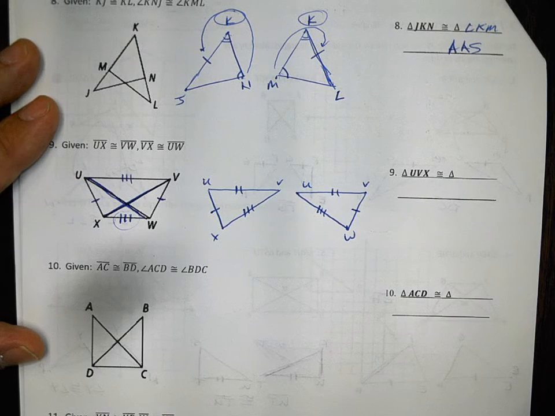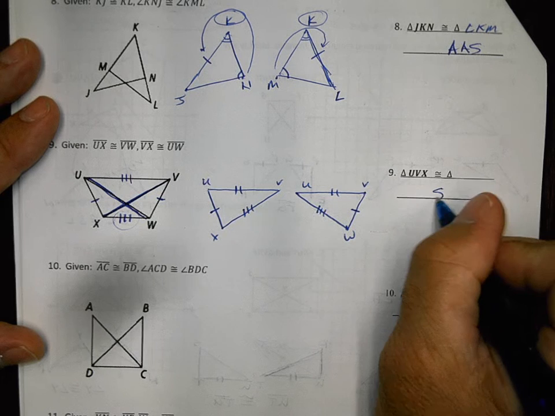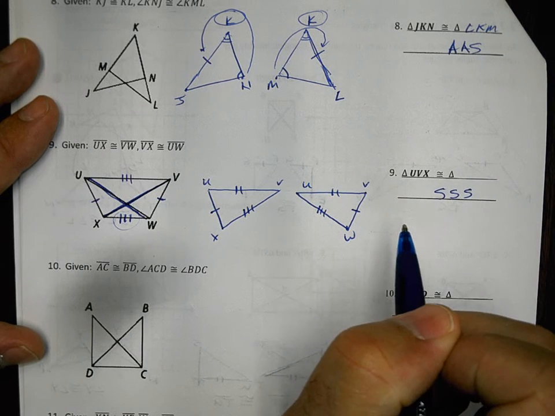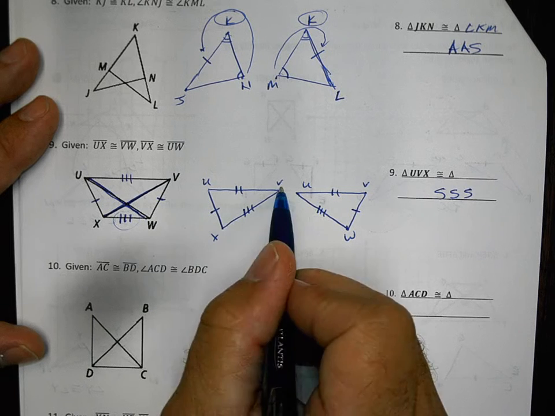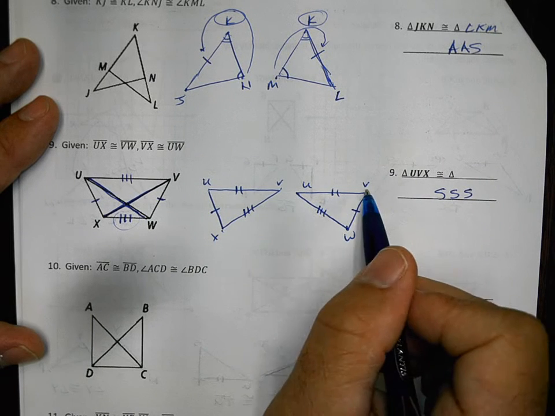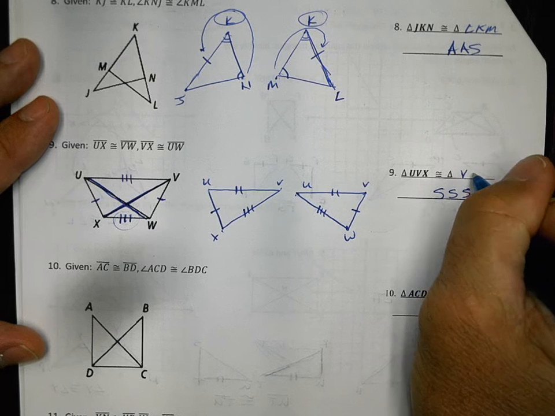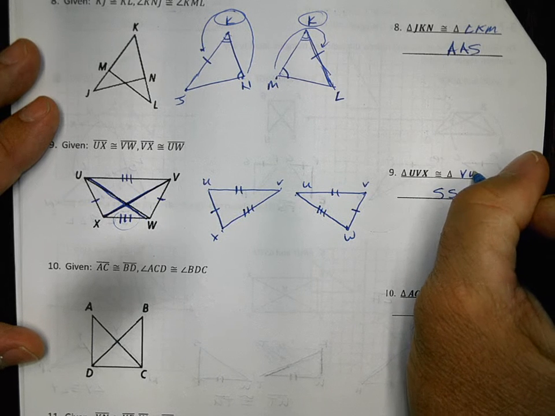So we can say these two triangles are congruent by side, side, side, and we know that in this case we're looking at UVX, so we got to go VUW. Very careful on how you go through those.